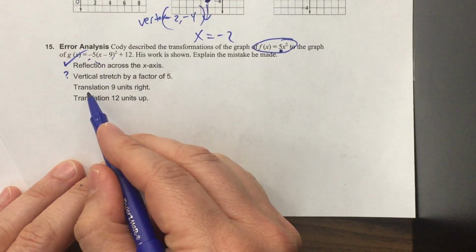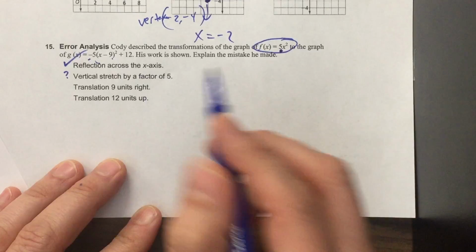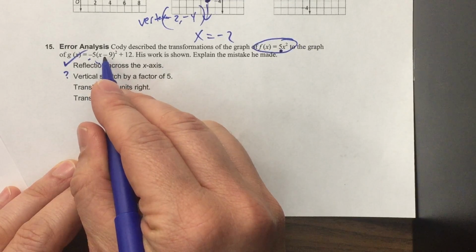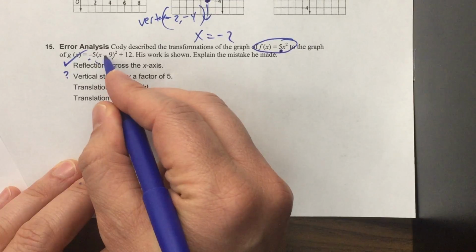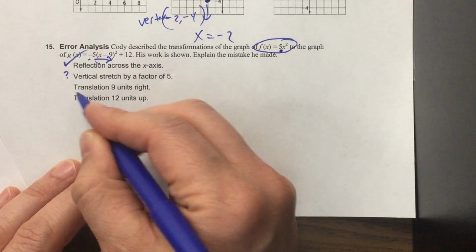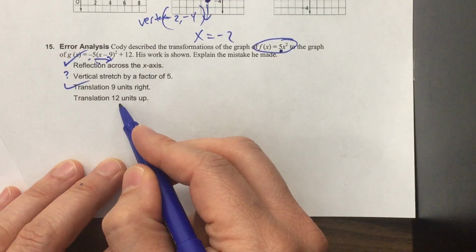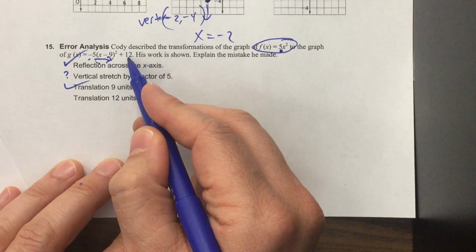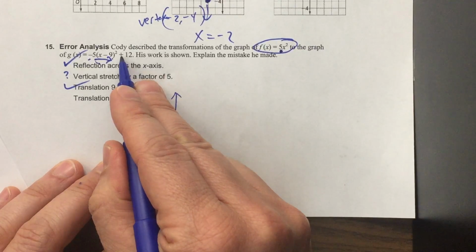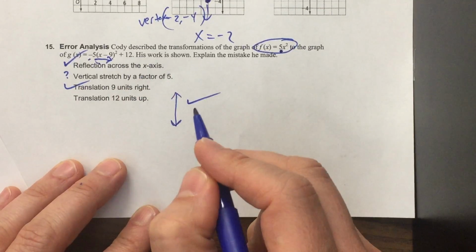Okay? Translation 9 units to the right. There is a 9 in parentheses, and we do know in parentheses it does go left and right, and it goes opposite of the sign. So the -9 makes it go 9 to the right. That is correct. Translate 12 units up. We do have a 12 outside of parentheses, so that is a vertical change. Does plus 12 make it go up? It does make it go up.